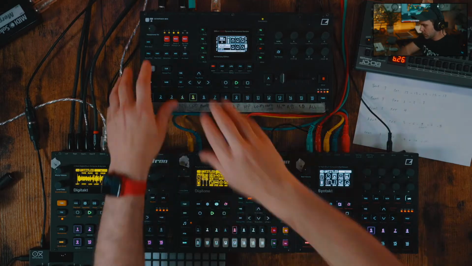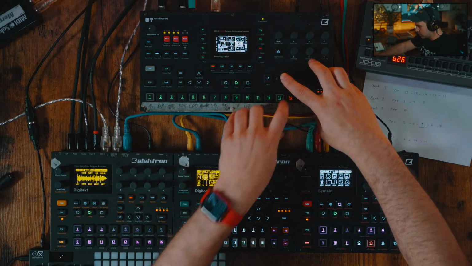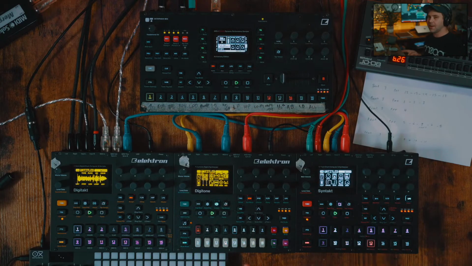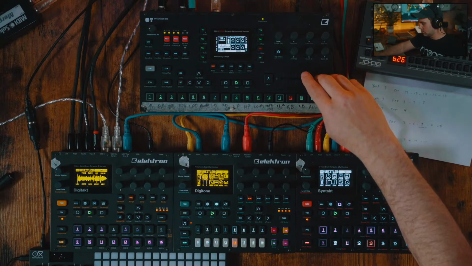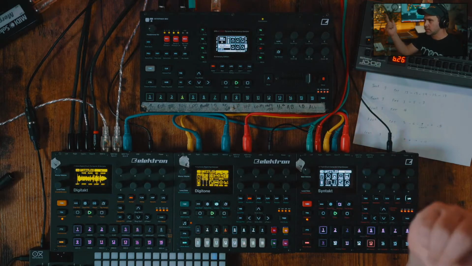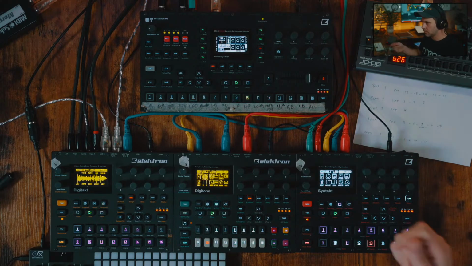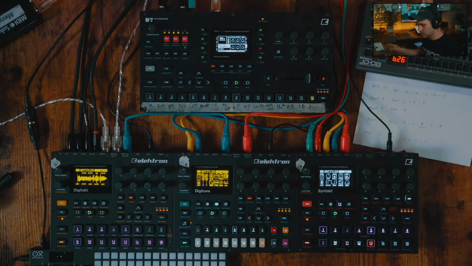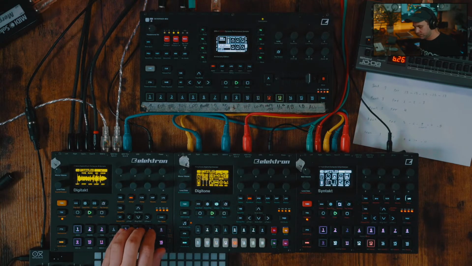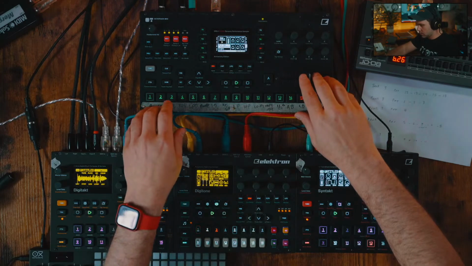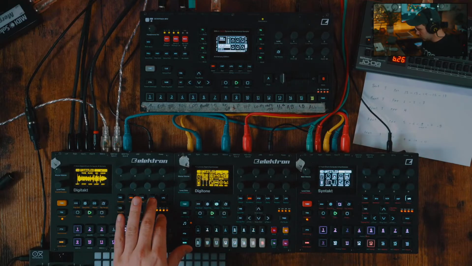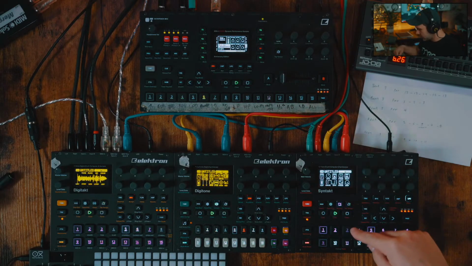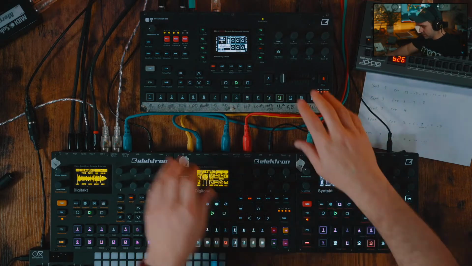Little breakdown. Little part. Okay, check this one out. This is cool. We're going to play this side in reverse and this side clean. Here goes. Now we're going to bring all these drums back in. I should have brought that back in with it. Damn it.